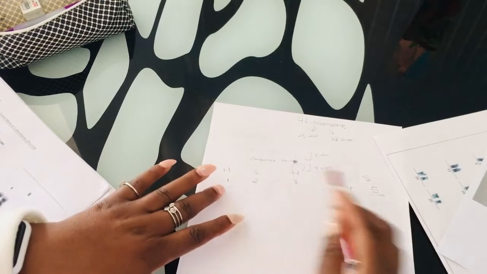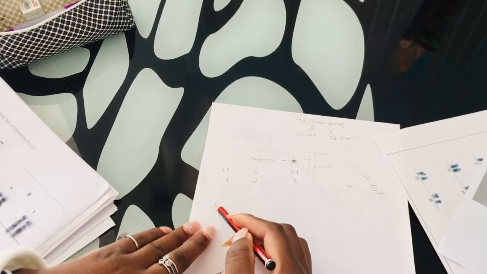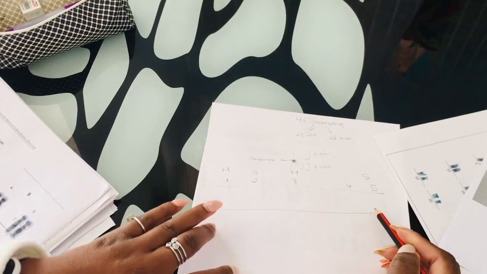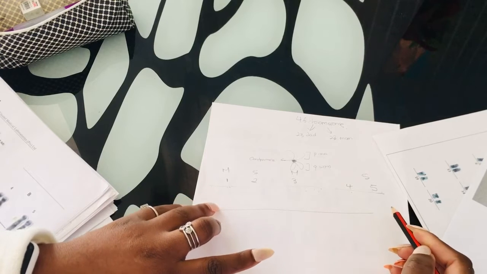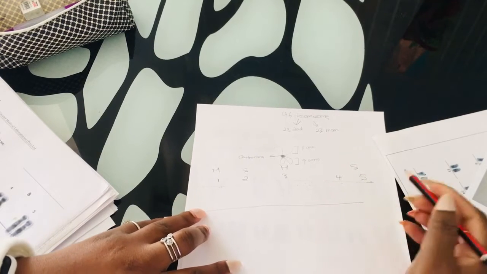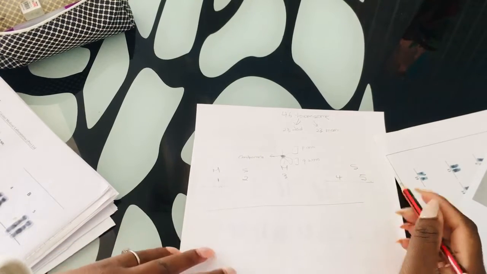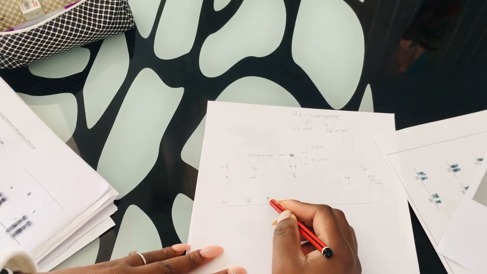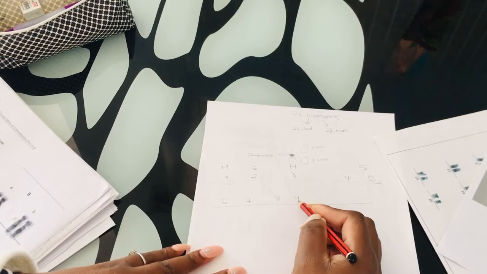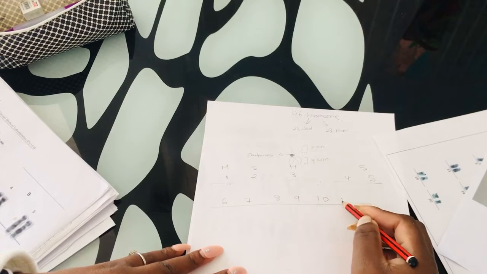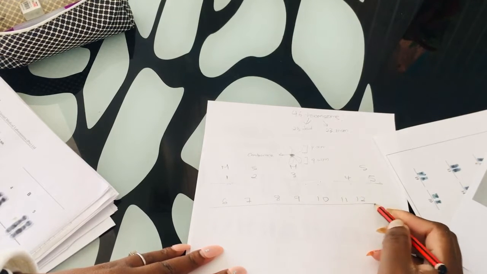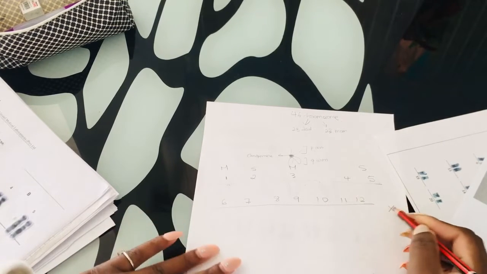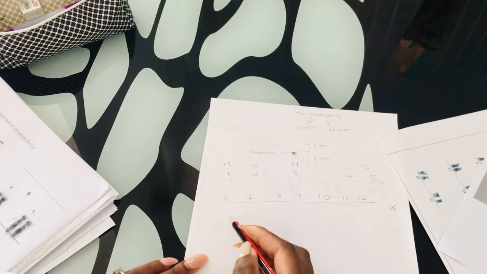So we have chromosome 1 to 5, and the second row will be chromosome 6 to chromosome 12 with the neighbor. You know what I'm calling the neighbor? It's actually your X chromosome. Okay, we're gonna get there. We have our chromosome 6, 7, 8, 9, 10, 11, 12, and then we have our X chromosome. Okay, it's the neighbor close to chromosome 12.